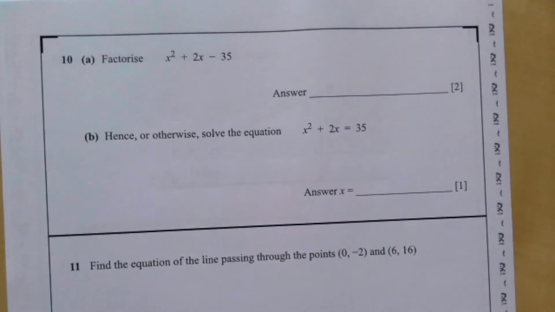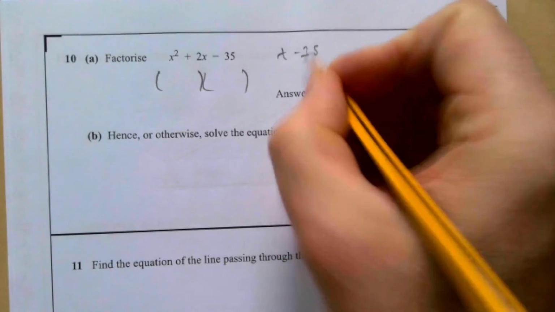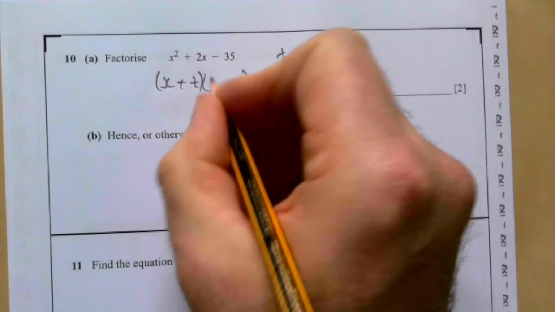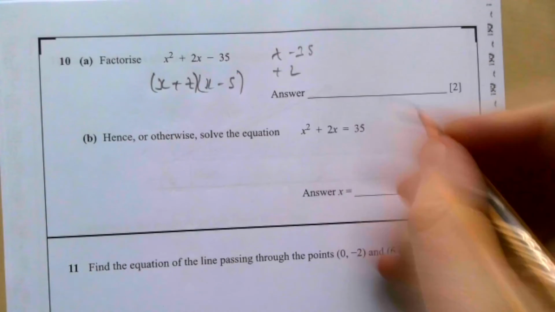Factorize this. It's a straightforward one. It's a 1x squared, so we can go straight to brackets here. Two numbers that multiply to give me minus 35, and the same two numbers add to give me 2, so it'll be 7 and minus 5. x plus 7, x minus 5.